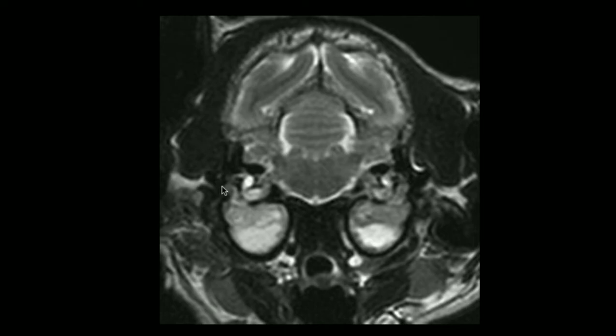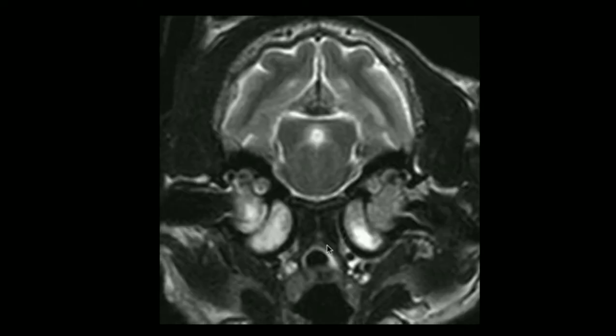We need to be a bit careful when we're assessing the middle and inner ears because these are very small structures and there can be a lot of partial volume averaging. However, in this case, the MRI is really well positioned, so these are absolutely symmetrical, which makes interpretation a lot easier.